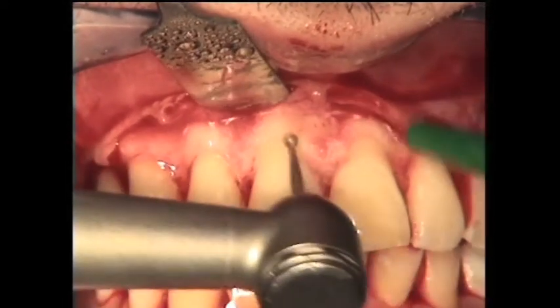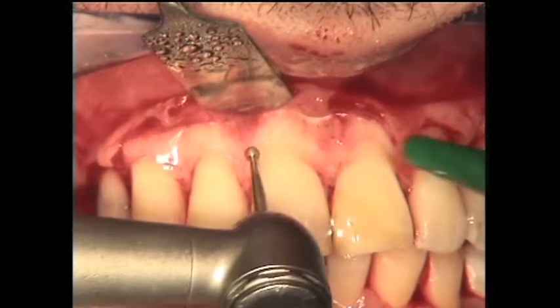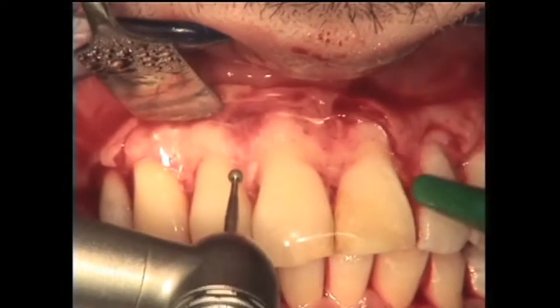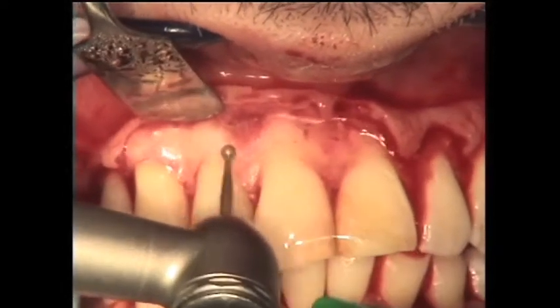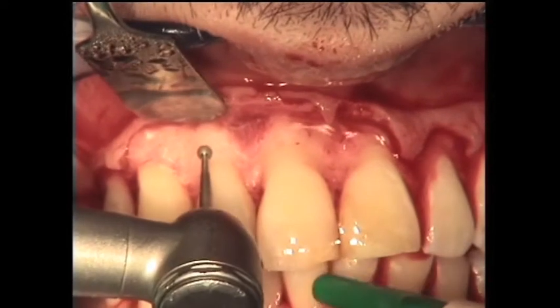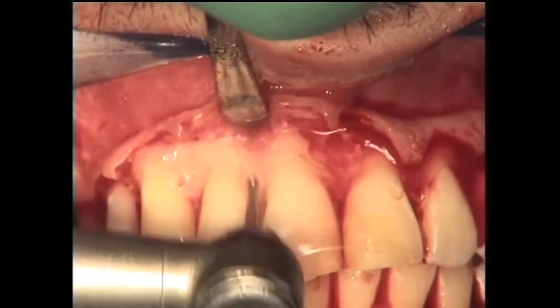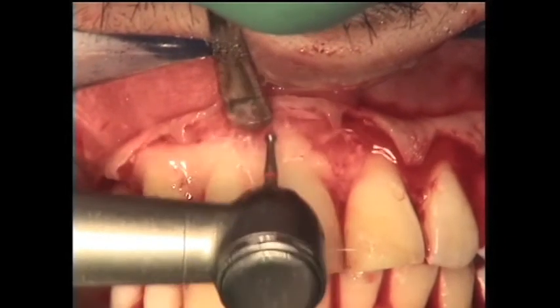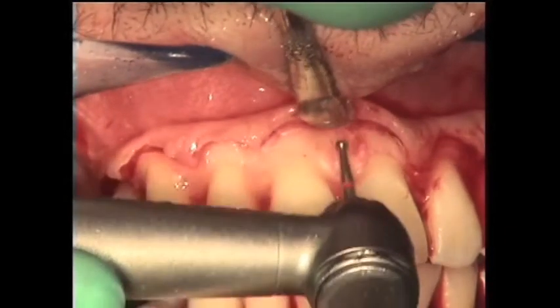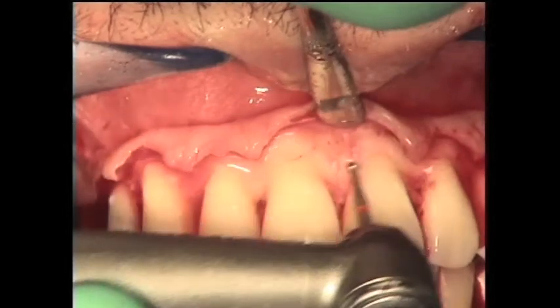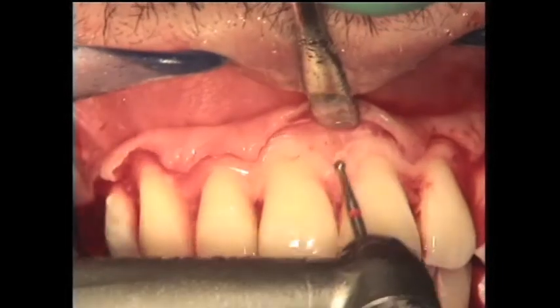and by keeping a positive anatomy, so the interproximal bone more coronal compared to the buccal bone, we create grooves in such a way that the gingiva can reposition itself in the interproximal spaces once the surgery is completed.